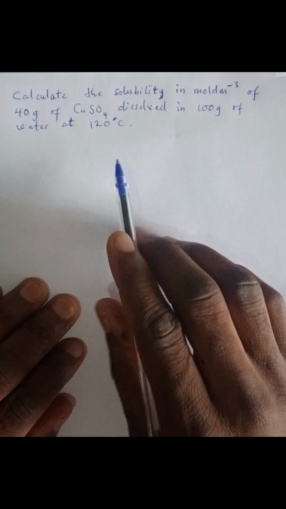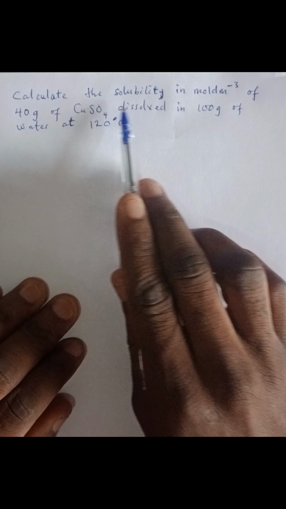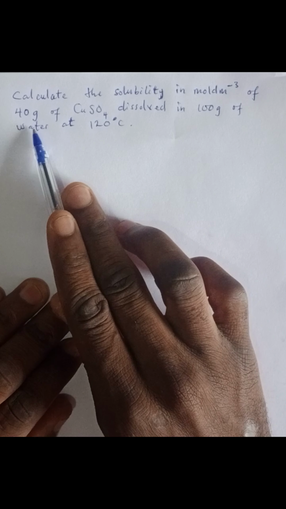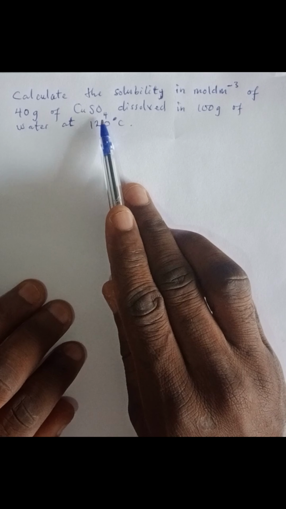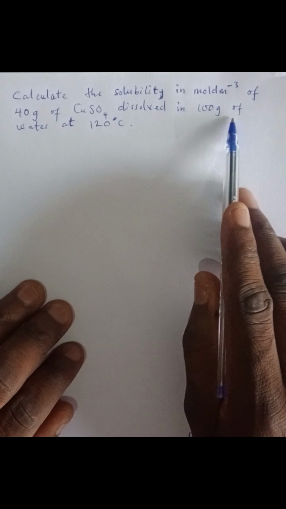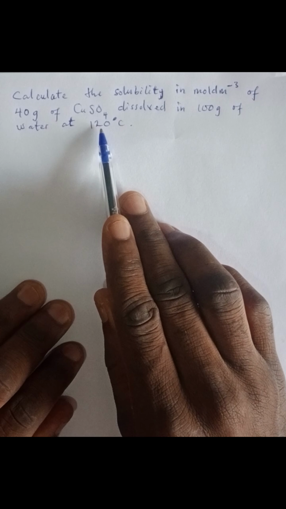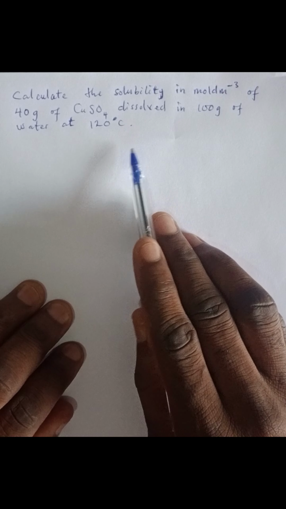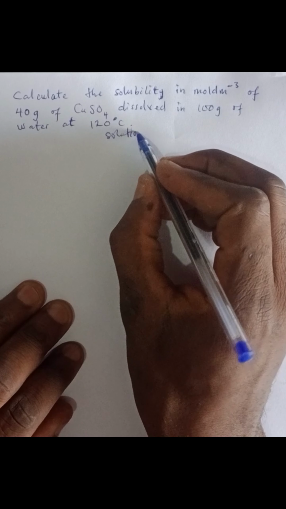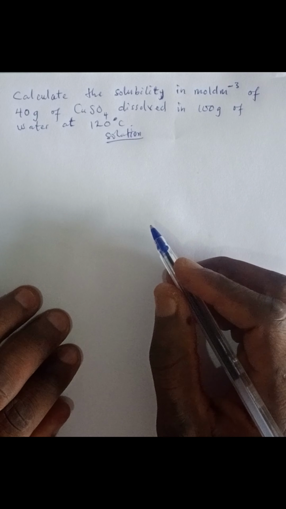Alright, it says calculate the solubility in mole per dm cube of 40 grams of copper sulfate dissolved in 100 grams of water at 120 degrees Celsius. Alright, now let's look at the solution to this particular problem.